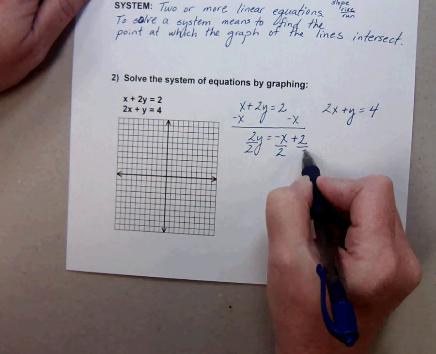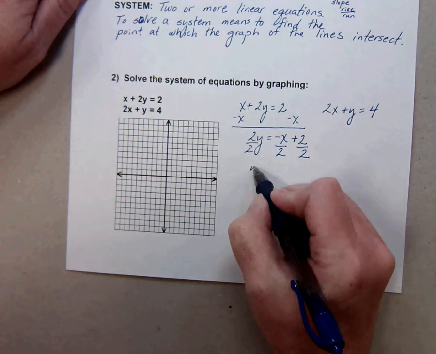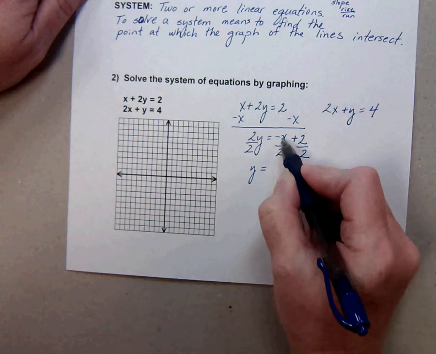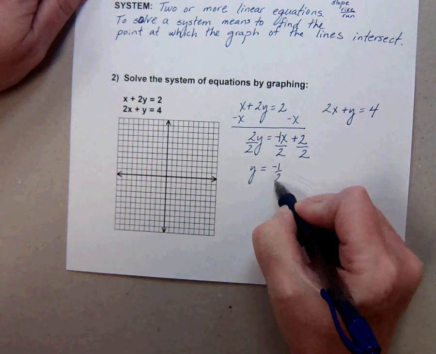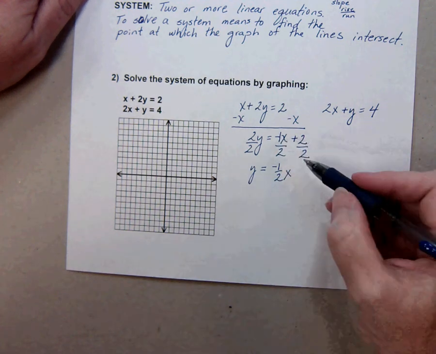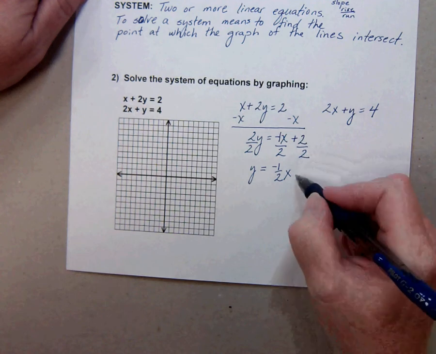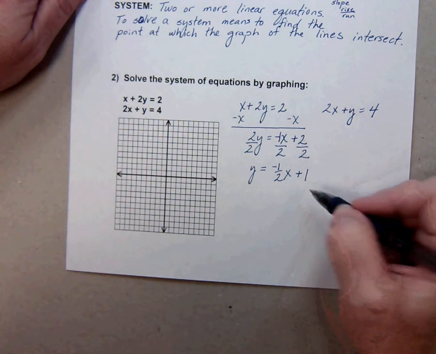Make sure you divide all three terms by 2. When you divide 2 by 2, you'll get 1y. This means a negative 1 right here, so go ahead and write it as negative 1/2 x. That's how you would read that coefficient in that 2. And then 2 divided by 2 does divide evenly, so 2 divided by 2 is 1. So that's your first equation.